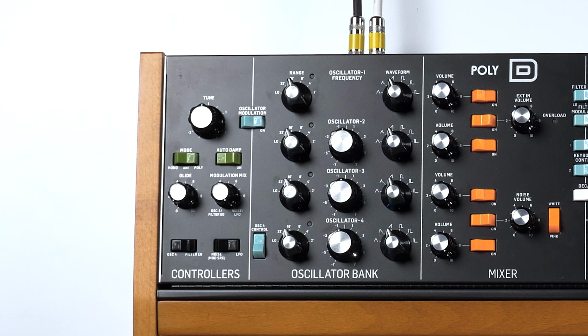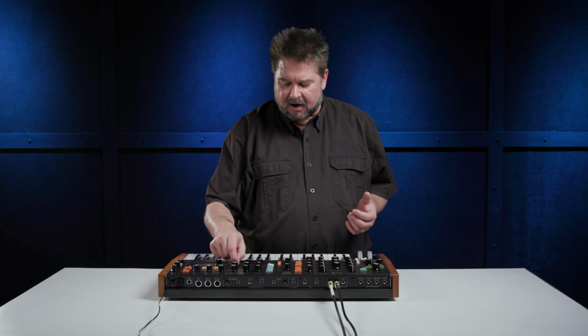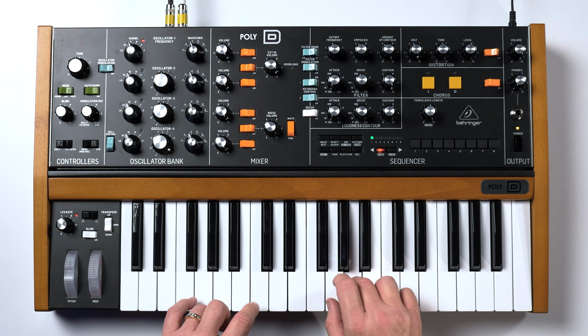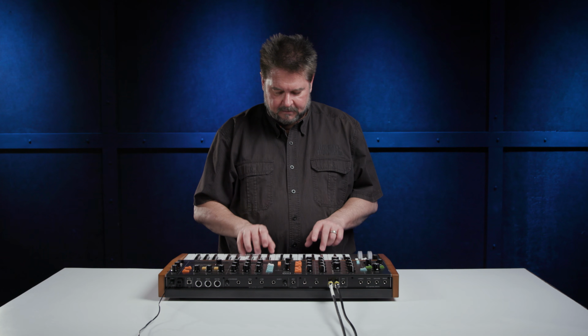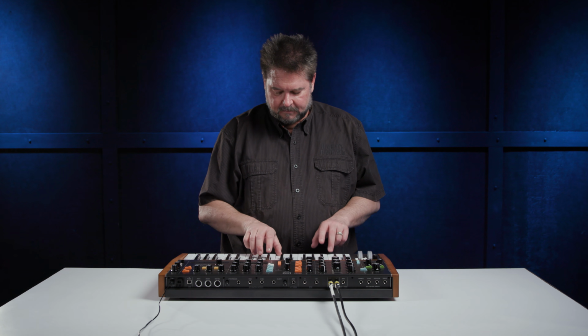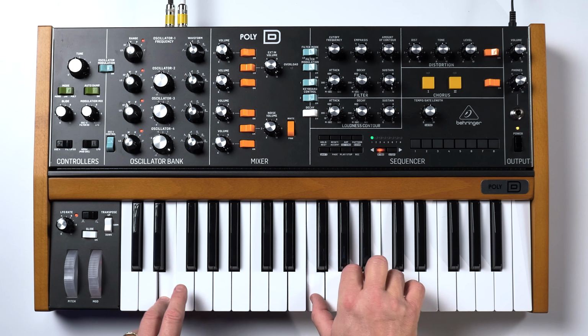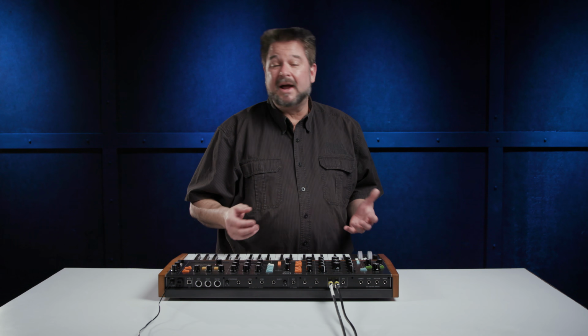So they came up with a mode called auto damp, and basically what that does is help shut the oscillators off that you're not playing. So you can simulate polyphony more, but it's still not.